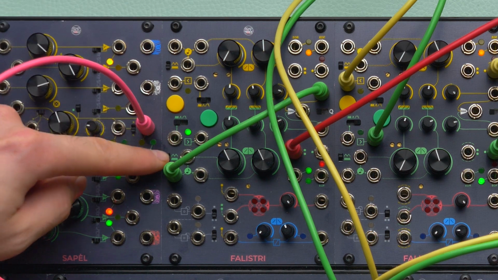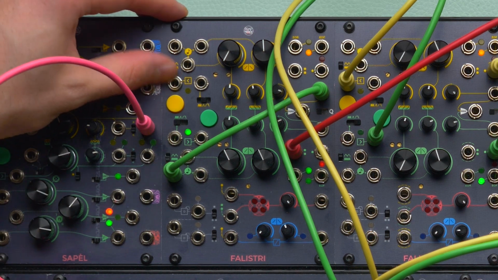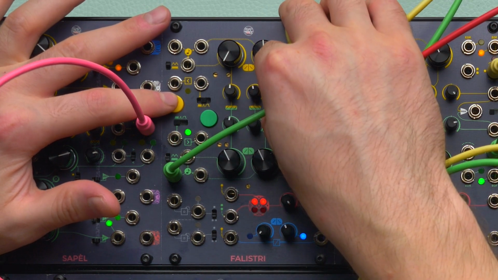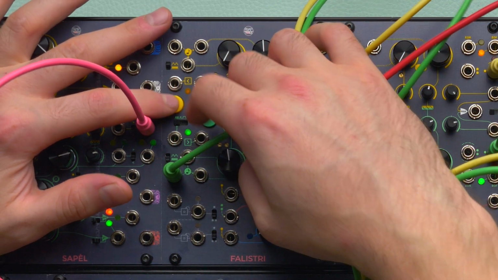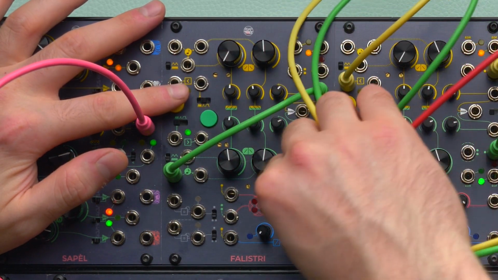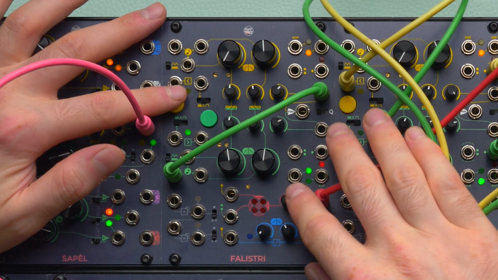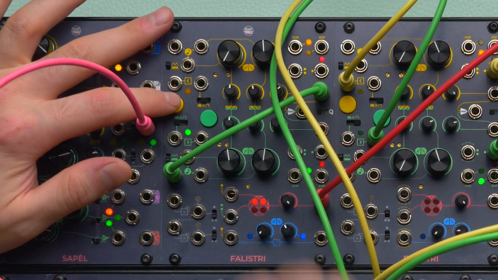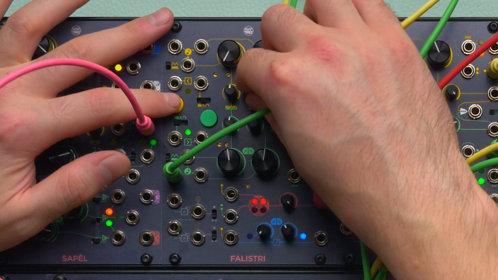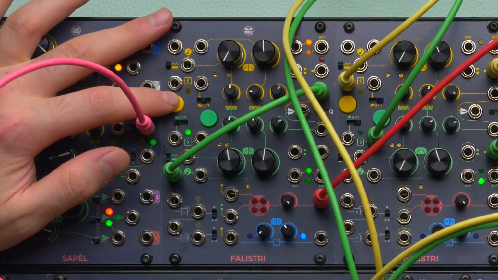It was set to LFO, I need it faster, and I need this to be slower. Reasonable kick drum. And now if I patch the 4-quadrant multiplier output, I will also have control over the amplitude.